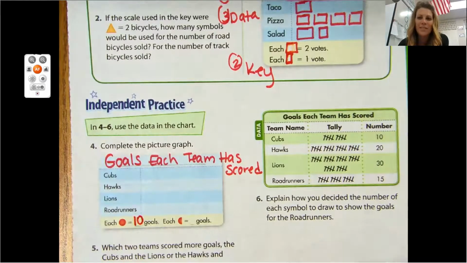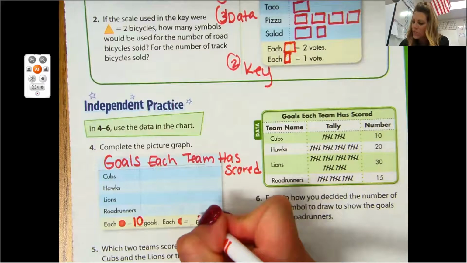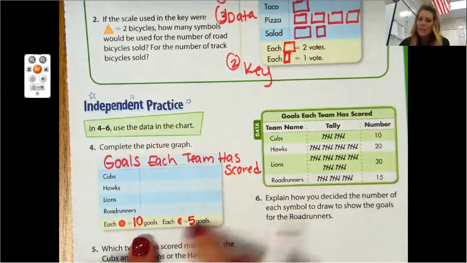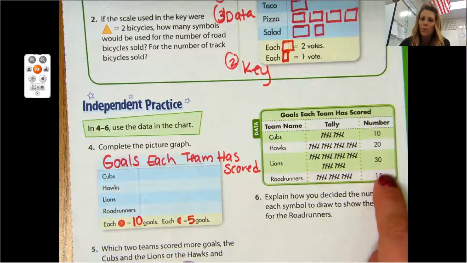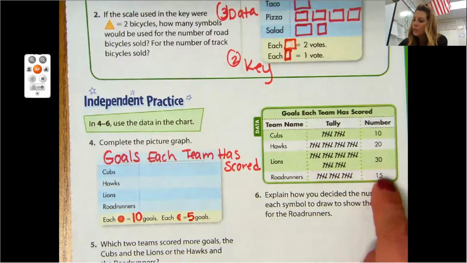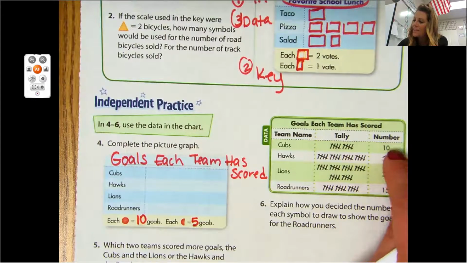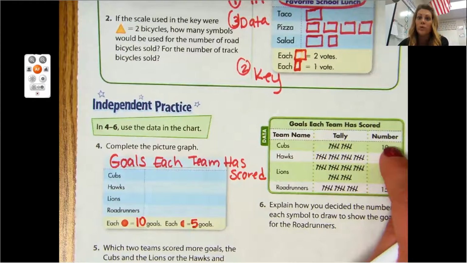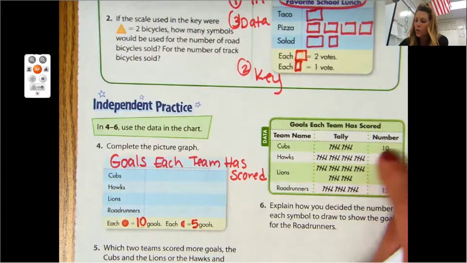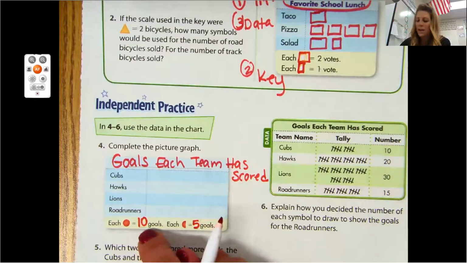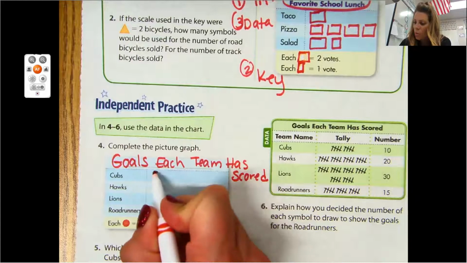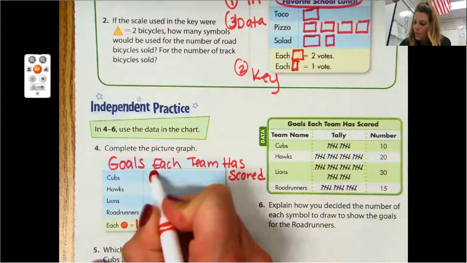So what's half of 10? 10 divided by 2, or what plus what equals 10? Write it down. So a half of a ball or circle or whatever it is would equal 5. And that makes sense because we do have a multiple of 5 here. All right. So if we look at our Cubs, they have 10 goals scored. So one ball we know equals 10. So for the Cubs, we're just going to draw one circle, one ball.